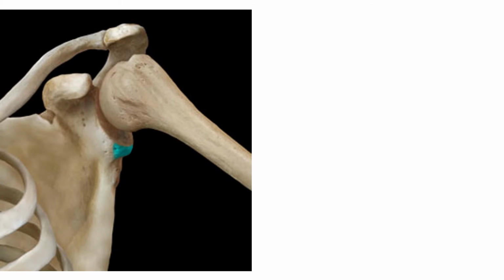In this image, I can see the humerus articulating with the glenoid cavity of the scapula, and the green area is a small elevation inferior to the glenoid cavity. It is called the infraglenoid tubercle.